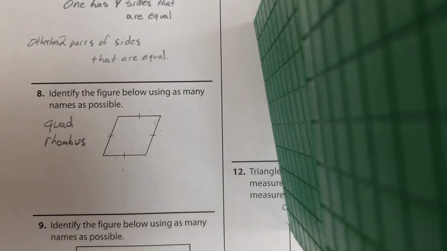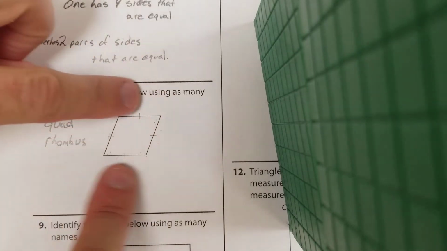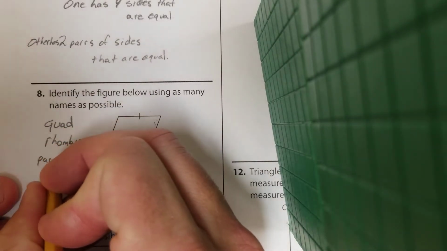Is it a trapezoid? One side is parallel. I'm sorry, 1 pair of parallel sides. No, actually this has 2. Going up and down would make your train tracks. Going side to side would make your train tracks. So it's 2, so that actually makes it a parallelogram.